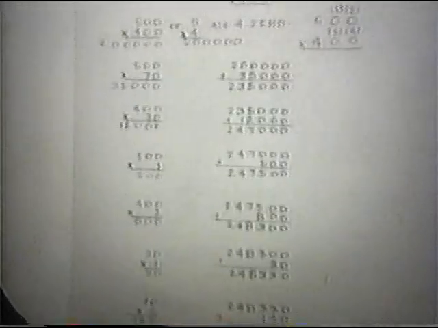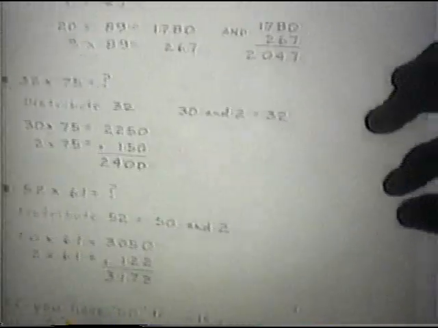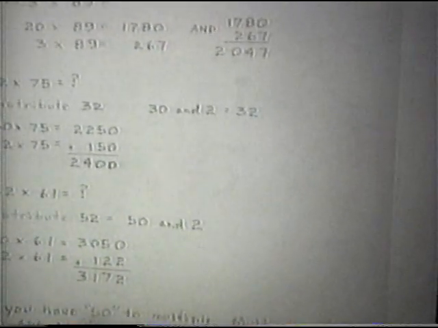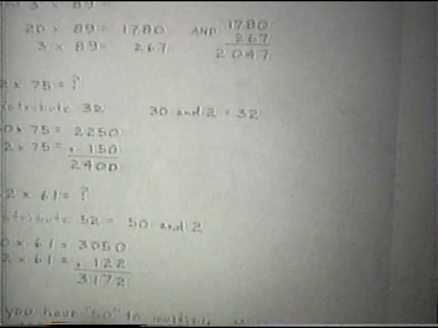And we'll go to the next example. We do have problems to work now. Let's try the law of distribution. Distribution. Now, we're going to multiply 23 times 89. How much is 23 times 89?